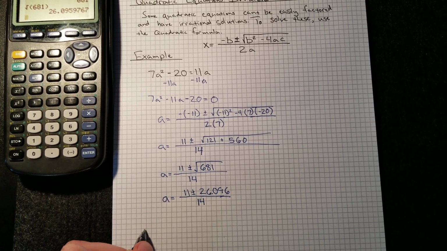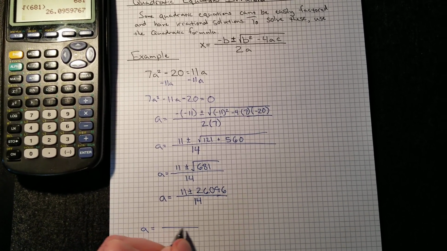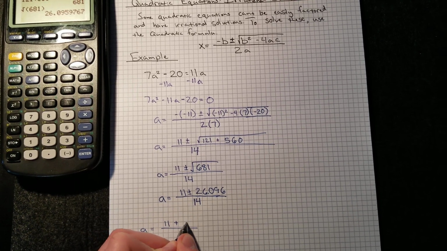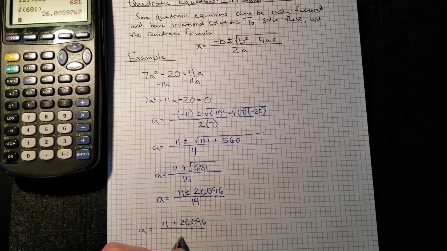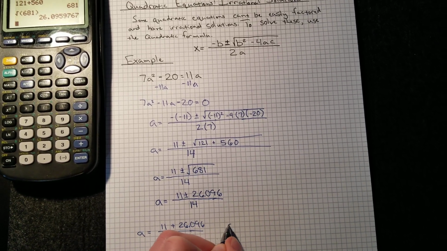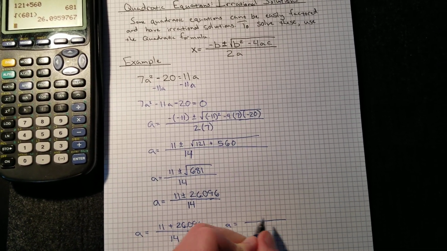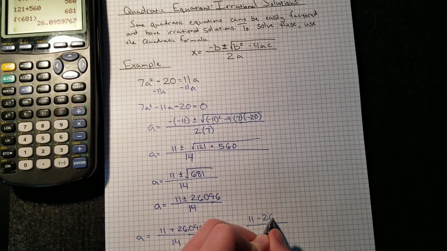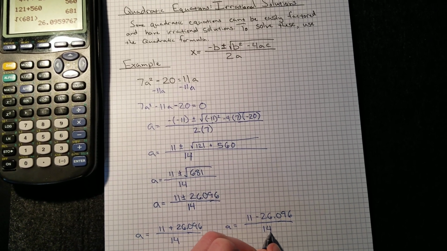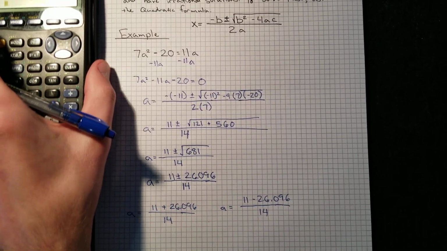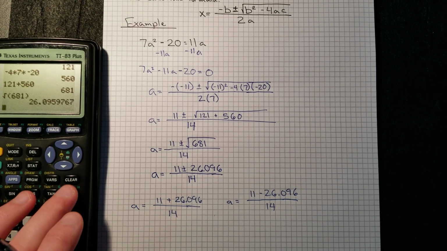So the first one, we're going to have a equals 11 plus 26.096 divided by 14. The other one is 11 minus 26.096 divided by 14. We'll do both of those out on the calculator.